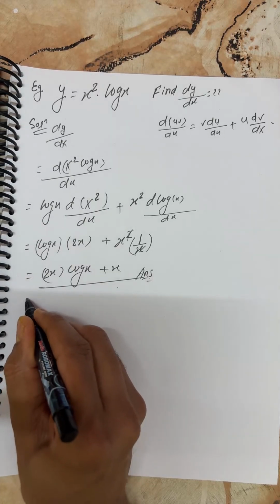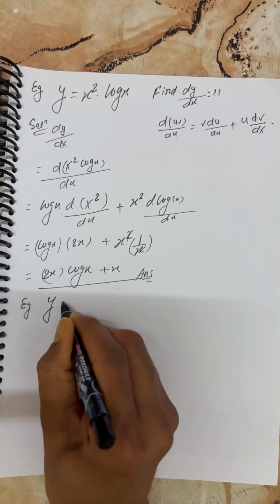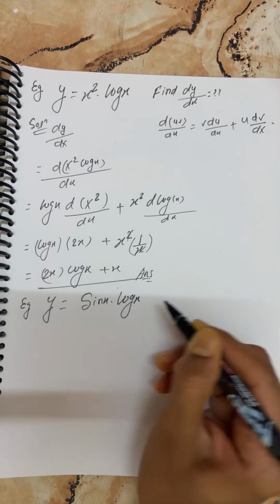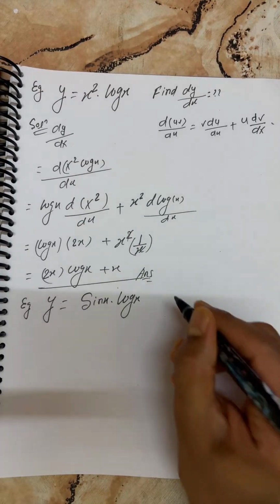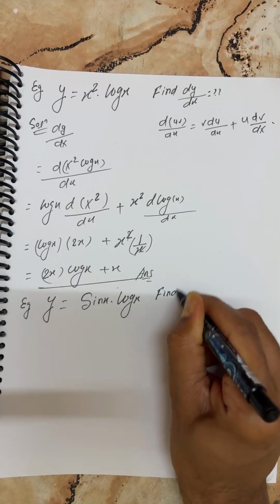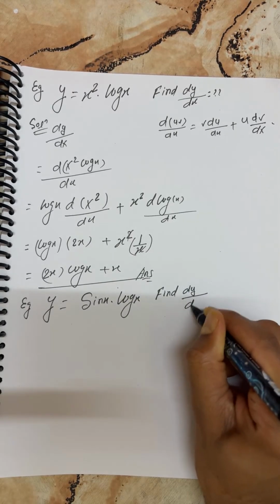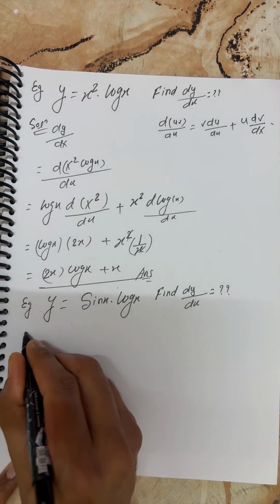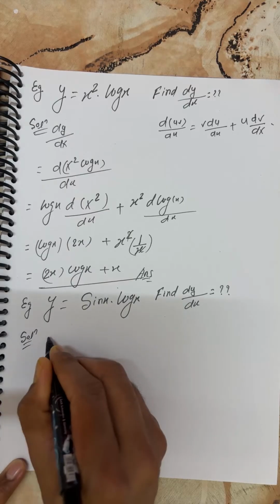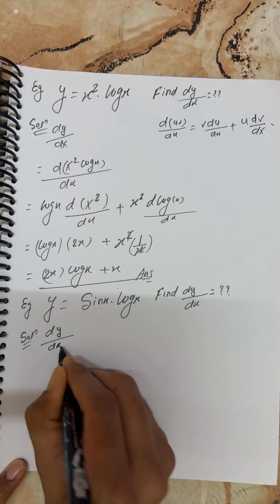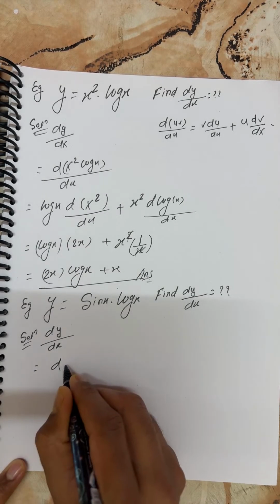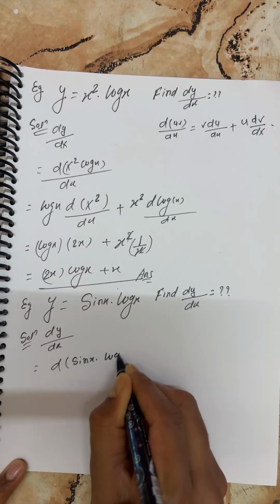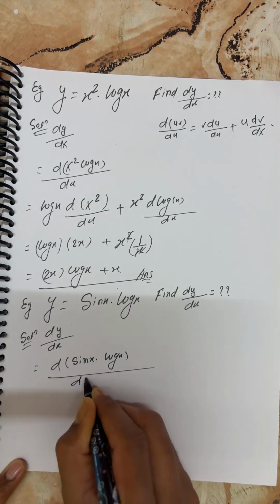Now students, next. Sin x into log x. Kids, sin x into log x. Find dy by dx. So this is dy by dx, beta. Y you can write once: sin of x log of x, d by dx.